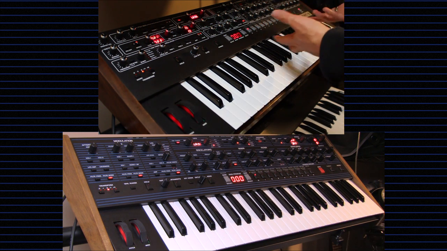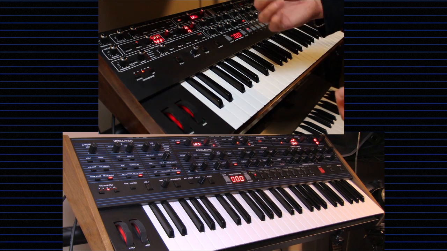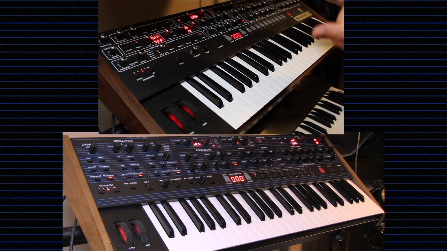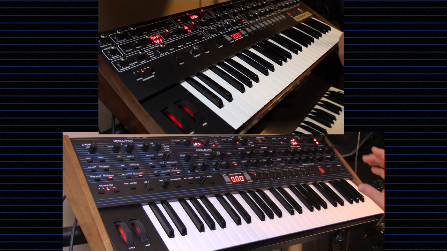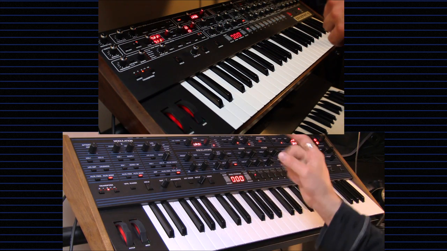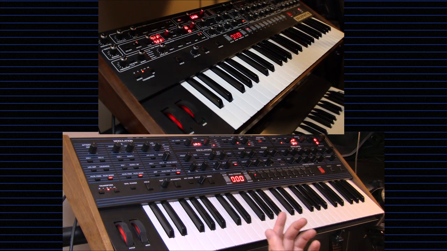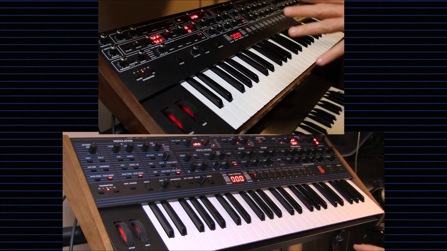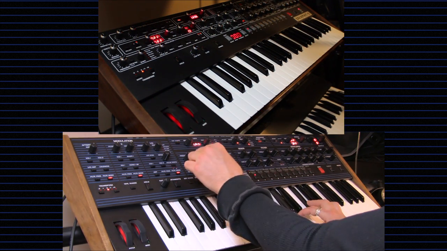Because with the Prophet 6, you have the possibility that your modulation might go up into the 100% and down into the 0%. So you'll have gaps in sound. The sound will come and go. Whereas you only have that happening on the 0% side with the OB-6. So that means that the pulse width modulation is going to be slightly different.